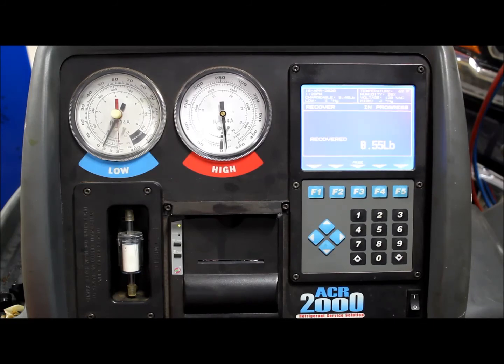This was in a little bit longer because our access to the lab is really limited right now. So last lab I added that dye. Now it's been more than a week. So it's leaked out more than I would like to have allowed. So it says it's recovered a little bit more than a half a pound.